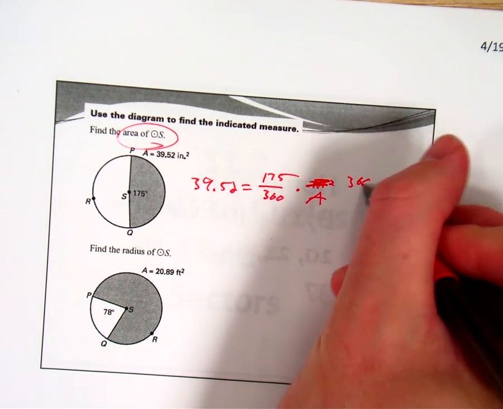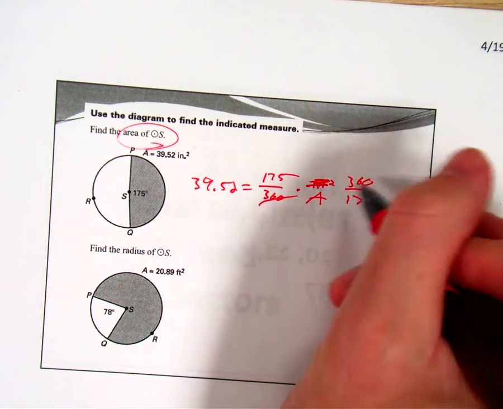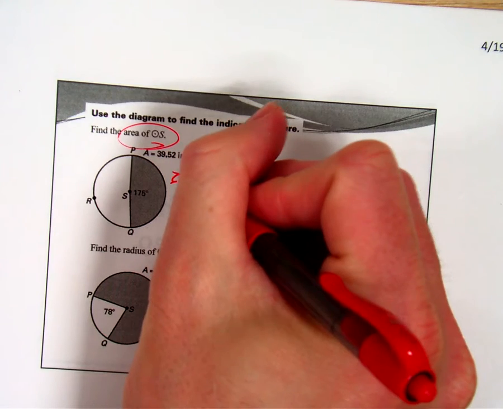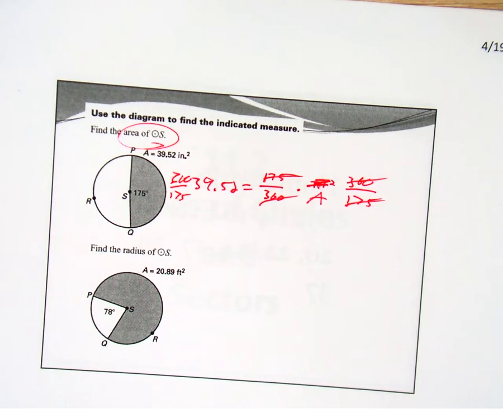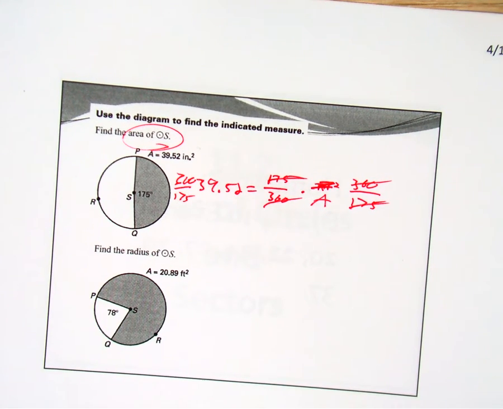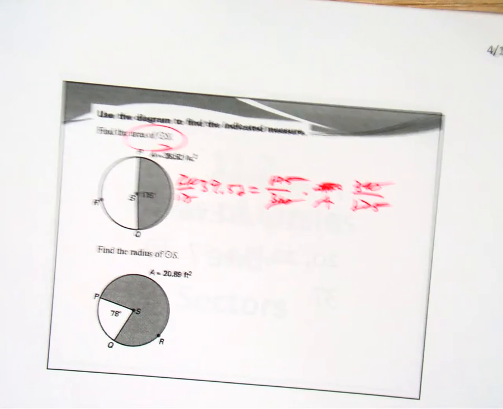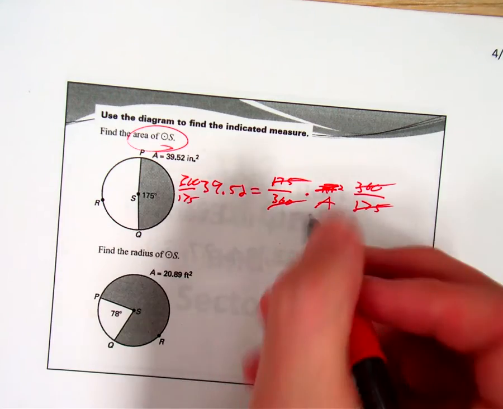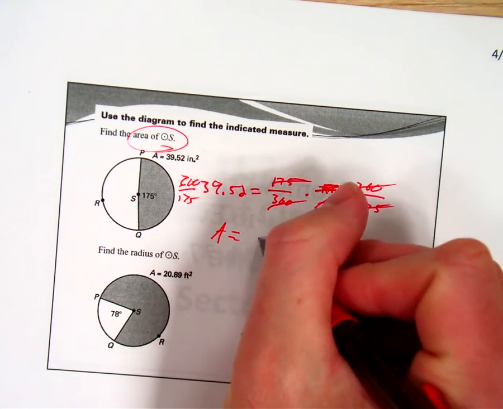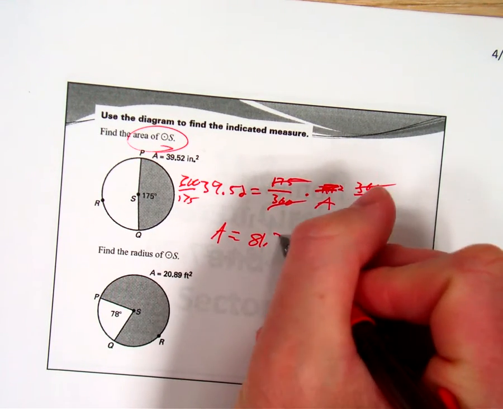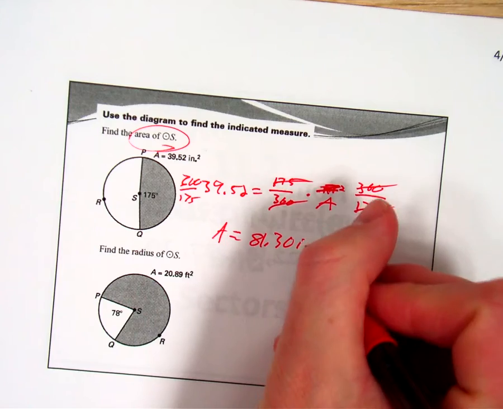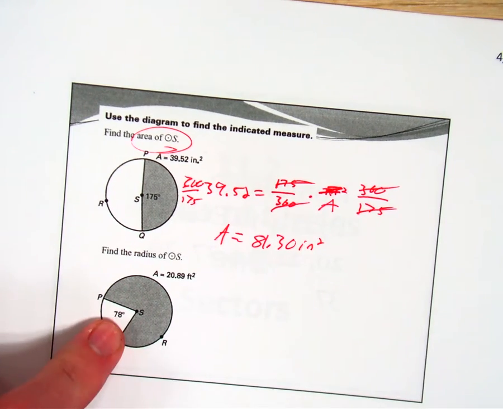Okay, so just times 360 over 175 to cancel out this fraction. 360 divided by 175 times 39.52. And our whole area will be about 81.30. These are labels here, inches squared.